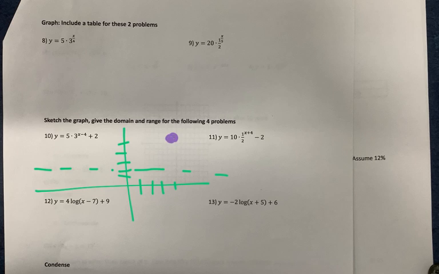And make sure that clearly indicates that it's a growth one. And so just boom, there's my sketch. My domain is all real numbers. My range here is from the horizontal asymptote on up, so it's 2 to infinity.